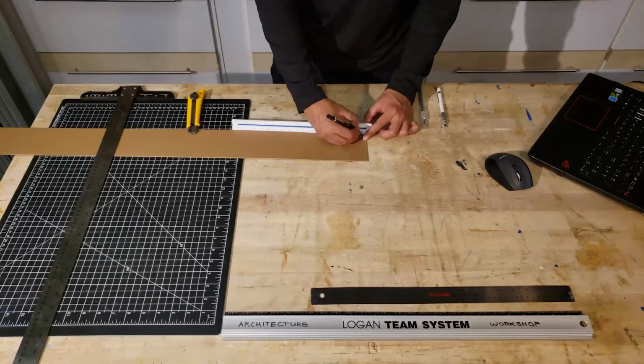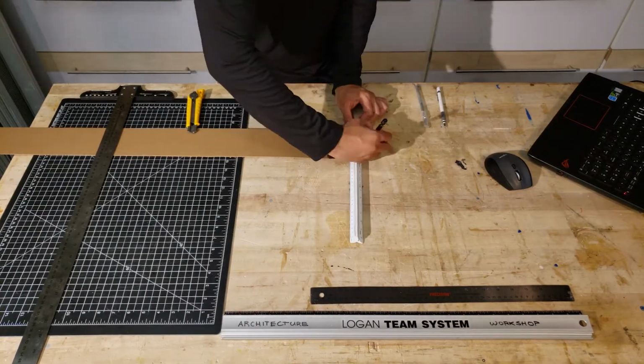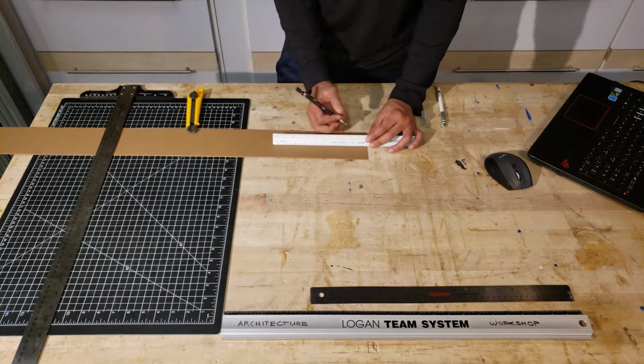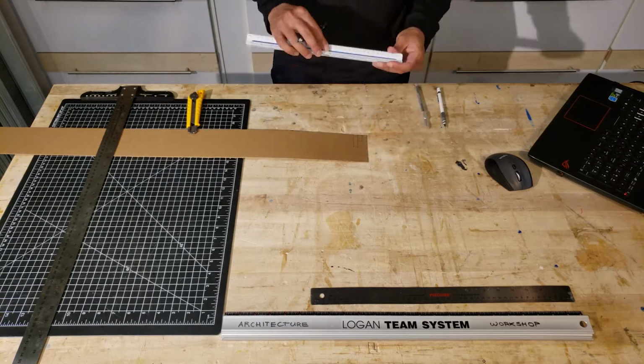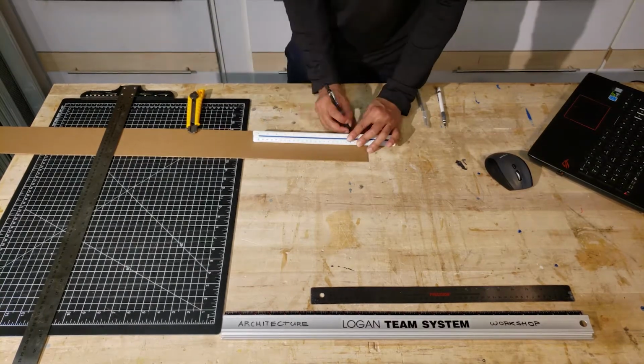How can we use and understand scale? To understand scale, we will first look at the differences between scales by using pieces of cut cardboard. Here I am cutting 4 strips of cardboard at various scales that all represent 1 meter in real life.